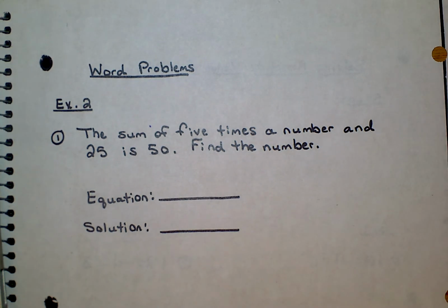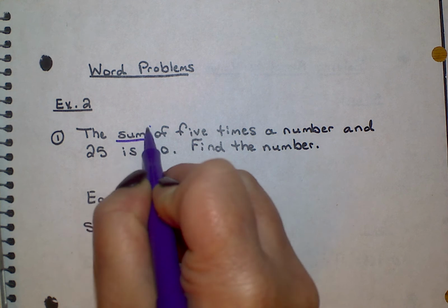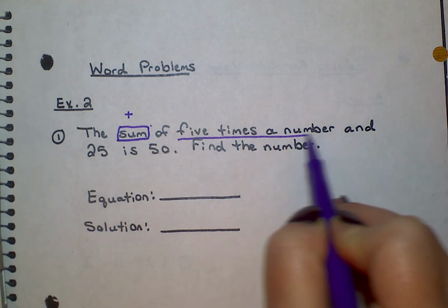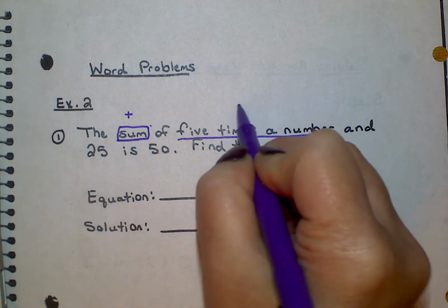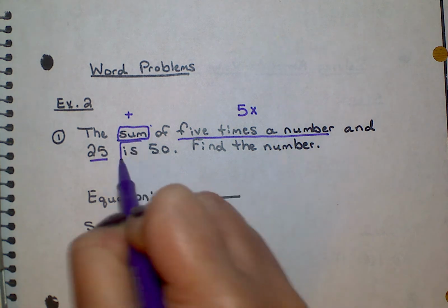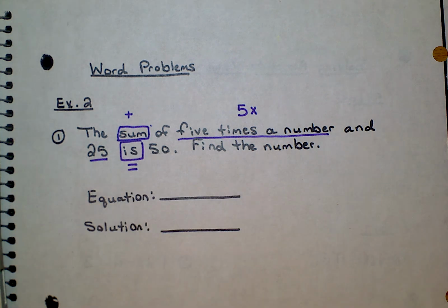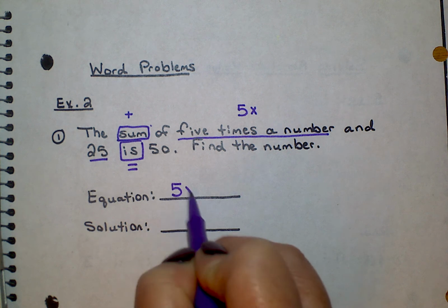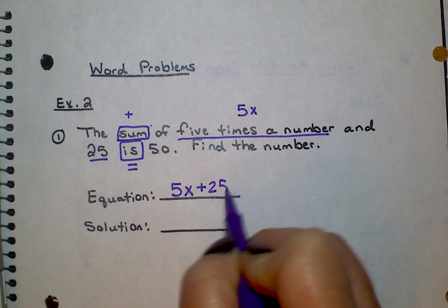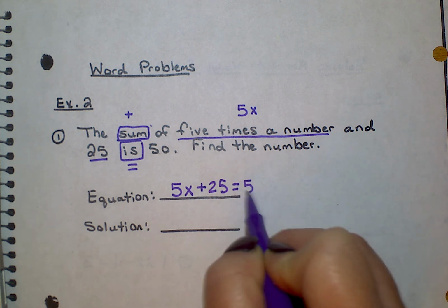Okay, this says the sum. Sum is a keyword, which means add. 5 times a number. We don't know what that number is, but we know we're going to put it as 5x. Remember, when the 5 is written in front of the x, that signifies multiplication. And we're adding 25 to that. The word is means equals. So we have 5 times a number plus the 25 is equal to 50.